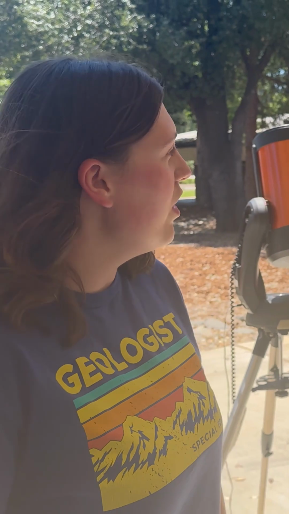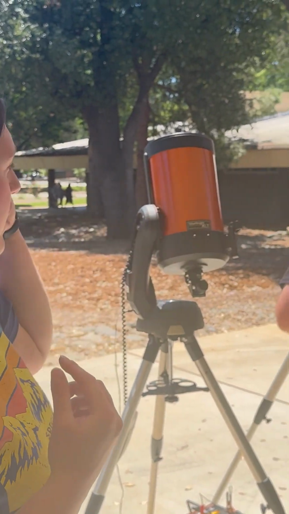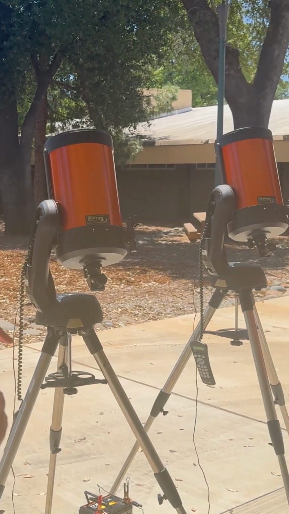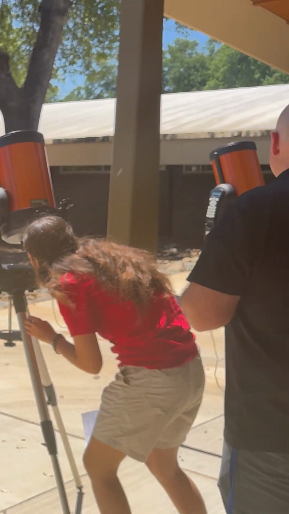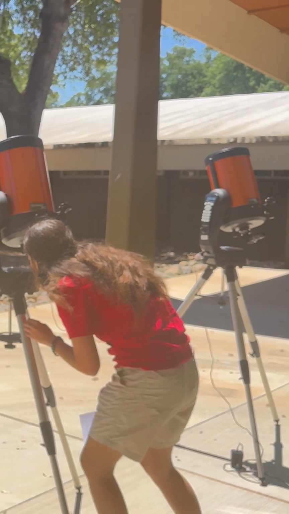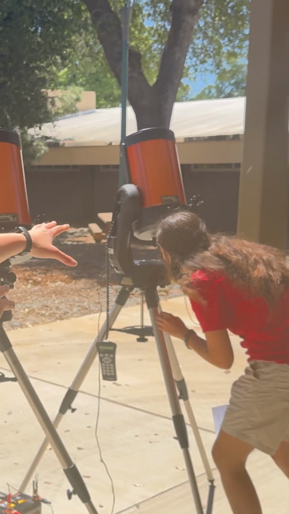I'm here at Shasta College, and we're running some telescopes in a General Earth Science class. This is Professor Harp's class, and we're actually observing sunspots here. That telescope is actually more zoomed out, so you can see the entirety of the sun. This one's a little more zoomed in, so you can get a close-up view of the sunspots.